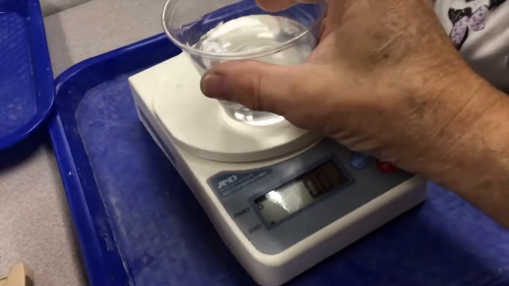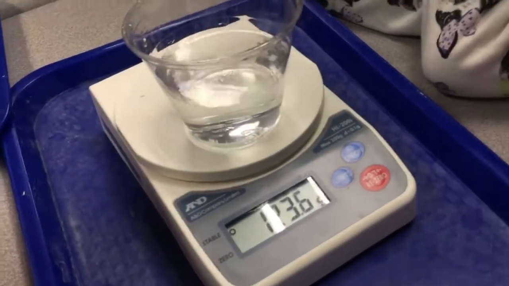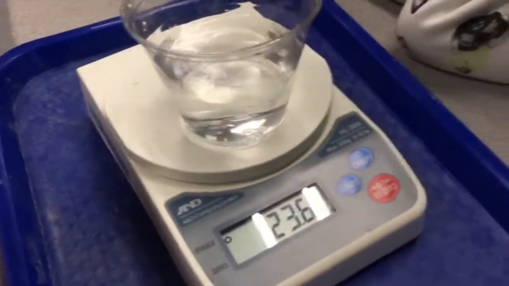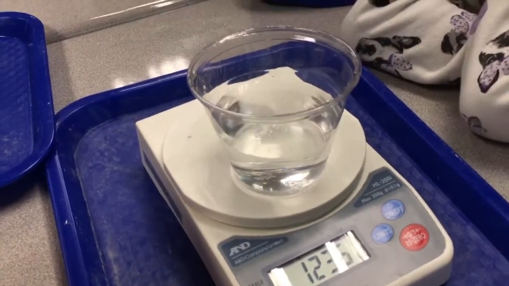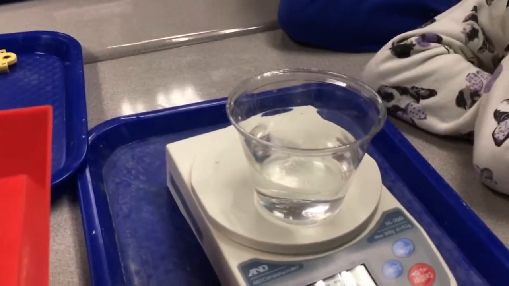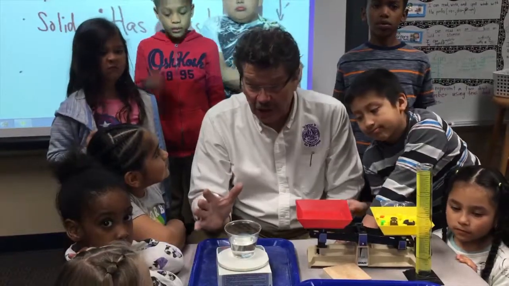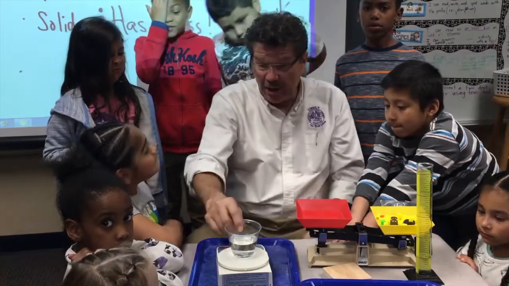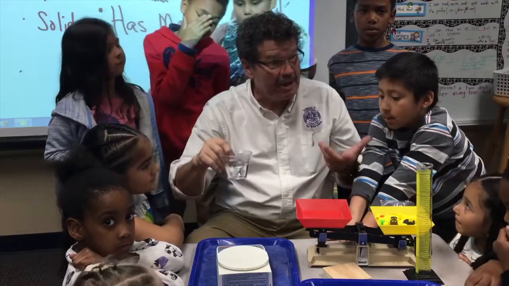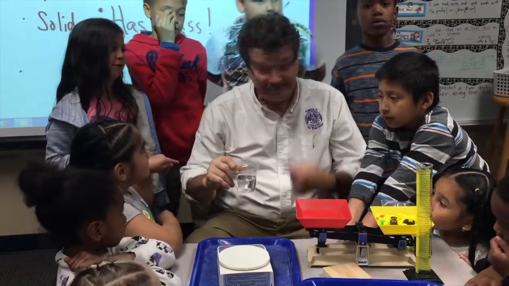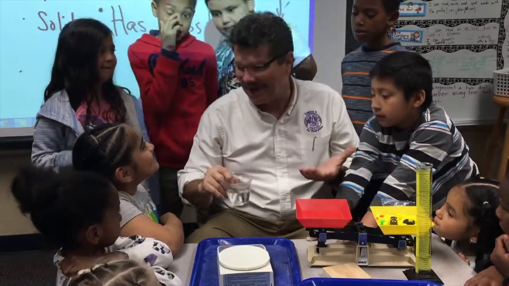Is there going to be more or less matter in this now? Less. Let's find out. Here we go. It was 144. What is it now? 136. 123. Can you believe that? I must have drunk about 20 grams of water. Let's see what else we can do with this. So we lost 20 grams of water out of the cup, but guess who gained 20 grams of water? Me. So I have a little more matter in me.